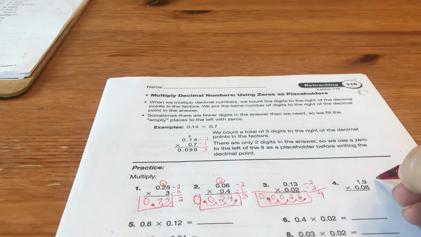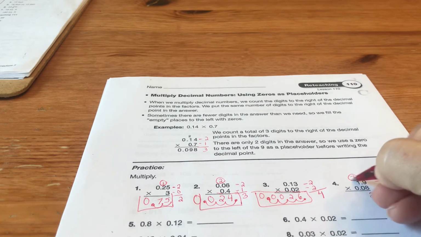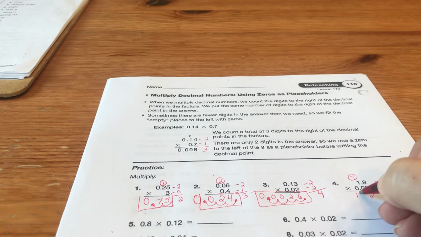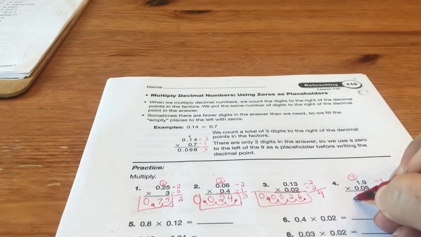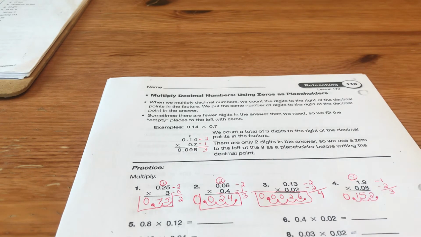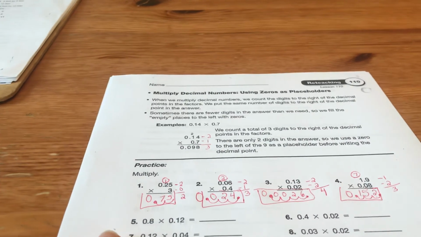So let's look at number 4. We have 1 decimal there, 2 decimal there, which is a total of 3. Let's multiply. 8 times 9, what is that, everybody? Good. 72. 8 times 1 is 8, plus 7, 15. Implied decimal, 1, 2, 3. No empty places, but I need to mark my ones place with a 0 for Saxon. My answer is 0.152.